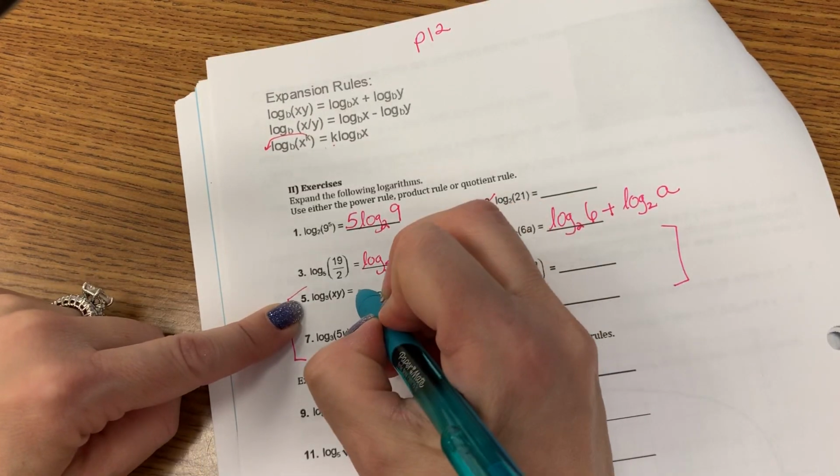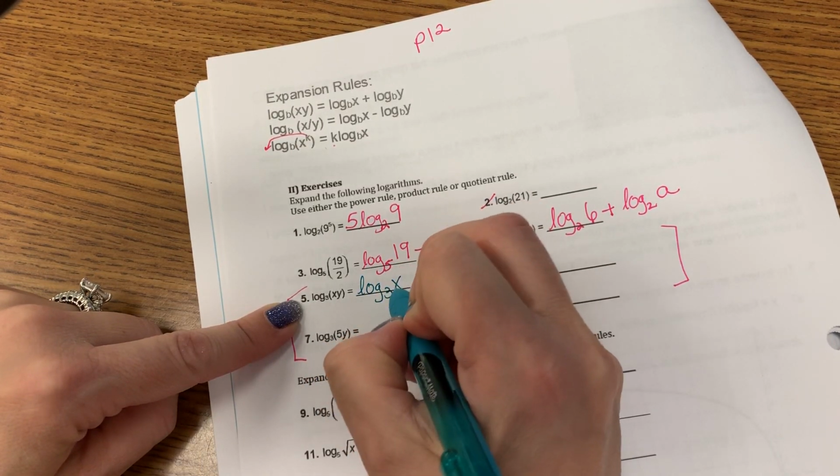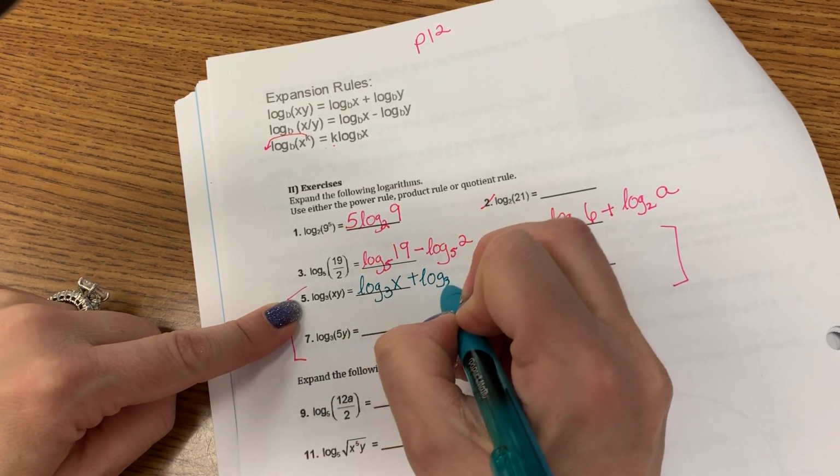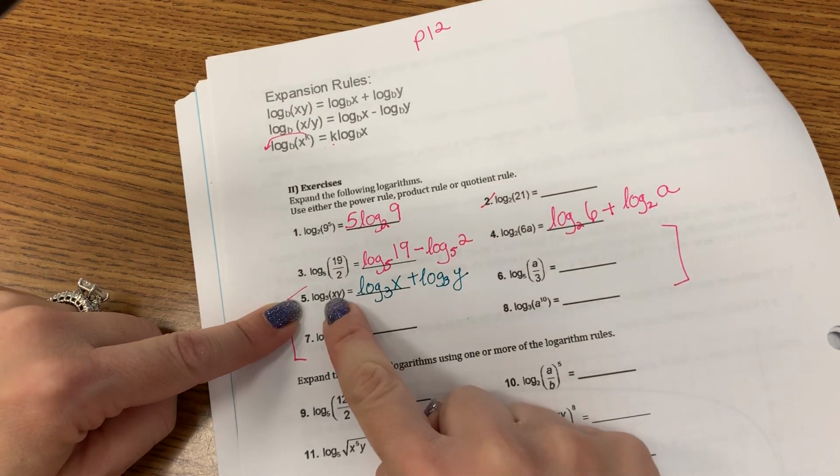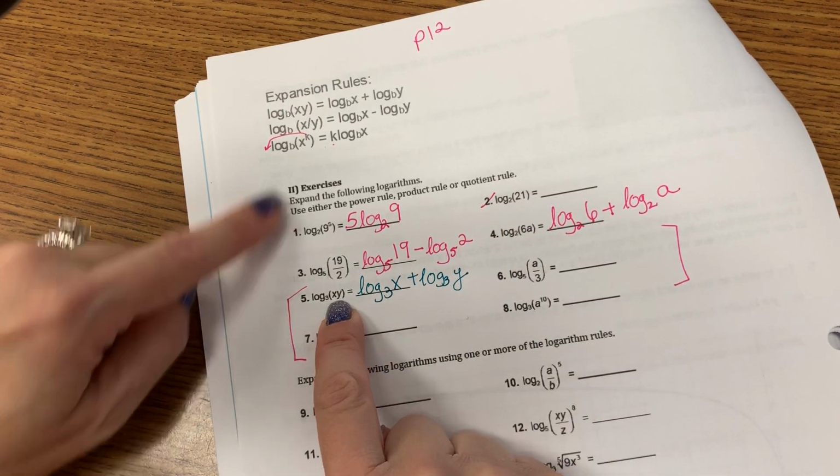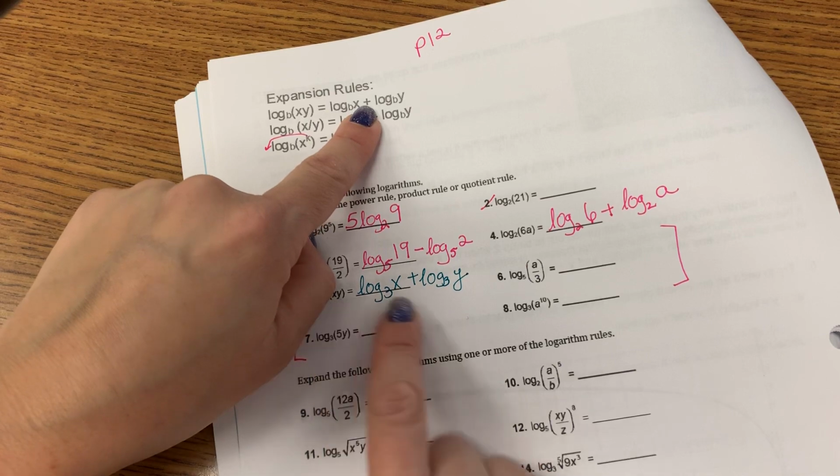Okay, so for number 5, you should have had log base 3 of x plus log base 3 of y, because the argument is x times y, so I can expand that with addition.